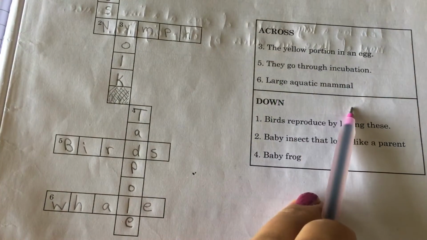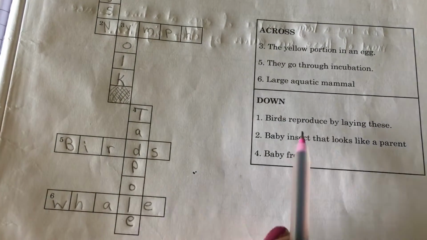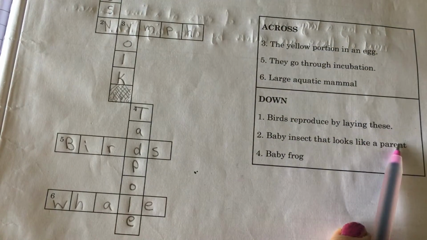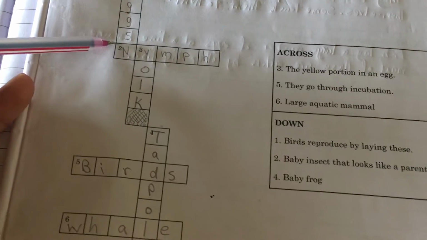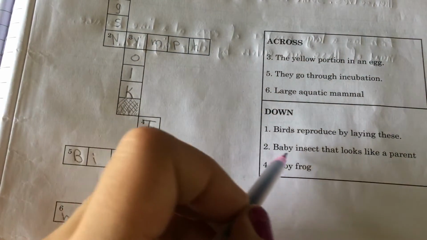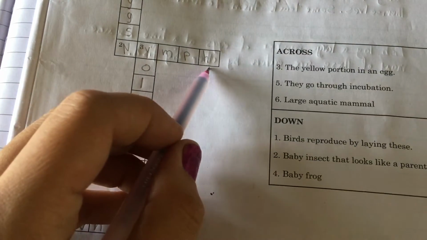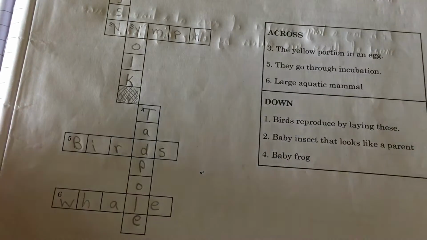Large aquatic mammals, whale. Now, birds reproduce by laying these eggs. Number 2. Baby insect that looks like a parent is a nymph. And number 4. Baby frog is a tadpole.